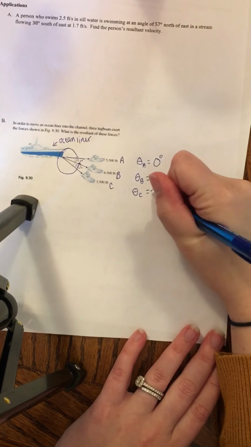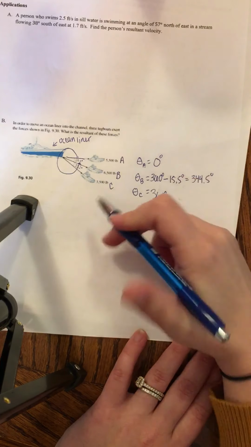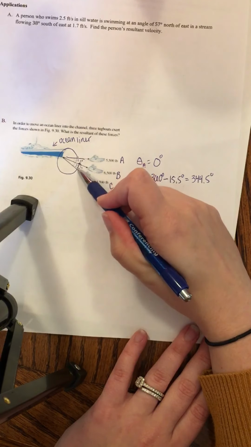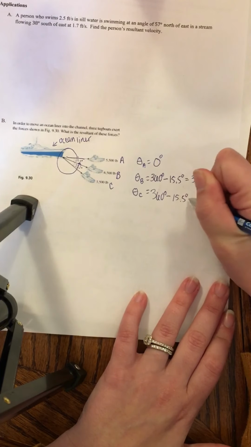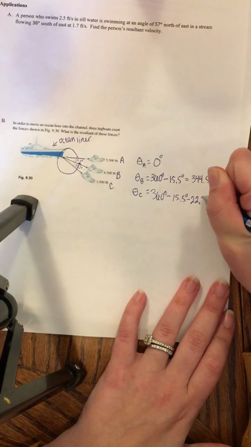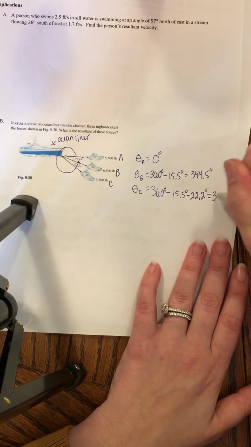Okay, and then for angle C, same idea, we're going to take 360, and this time we're going to have to subtract both of these angles here, the 15.5 degrees and the 22.2 degrees, so that you can get 322.3 degrees.